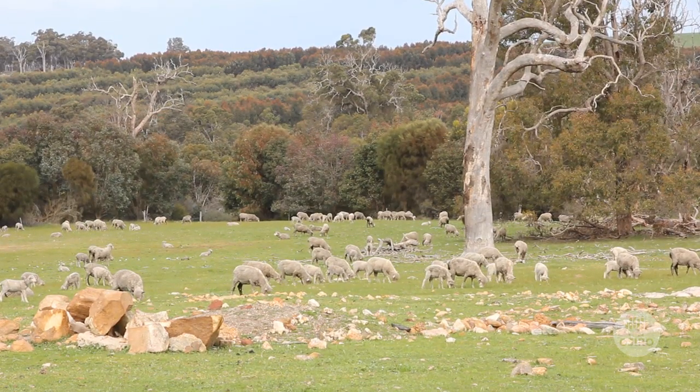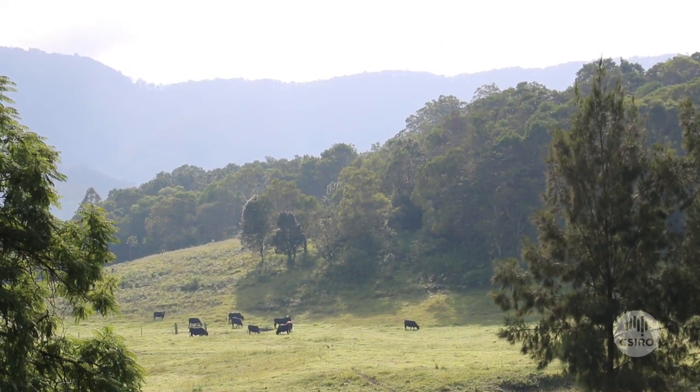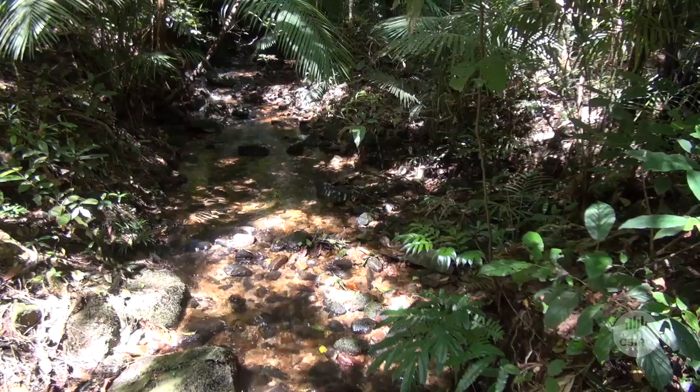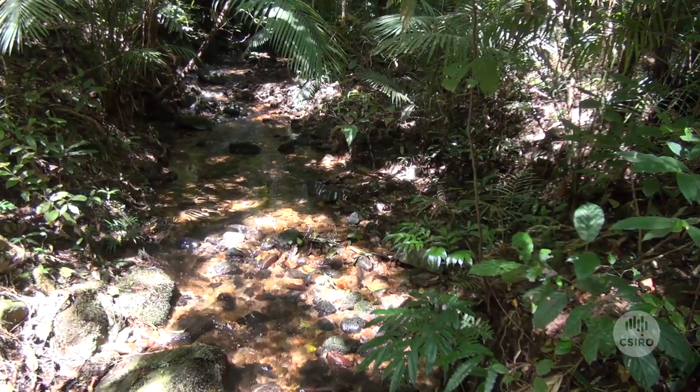There's the land stewardship process, where farmers and landowners can set aside land and manage it for biodiversity and attract funding or offsets from government. There are also covenants where people can decide that they're going to allocate land for biodiversity conservation in perpetuity, and various other mechanisms that allow private land to join the National Reserve System.